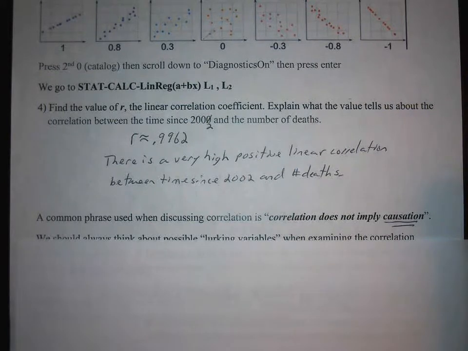More drug overdoses as time goes on could be because of many different factors. The year is not causing drug overdoses. Maybe drugs are easier to find, maybe they're more socially acceptable. There's all kinds of reasons why the number of overdose deaths may be increasing.